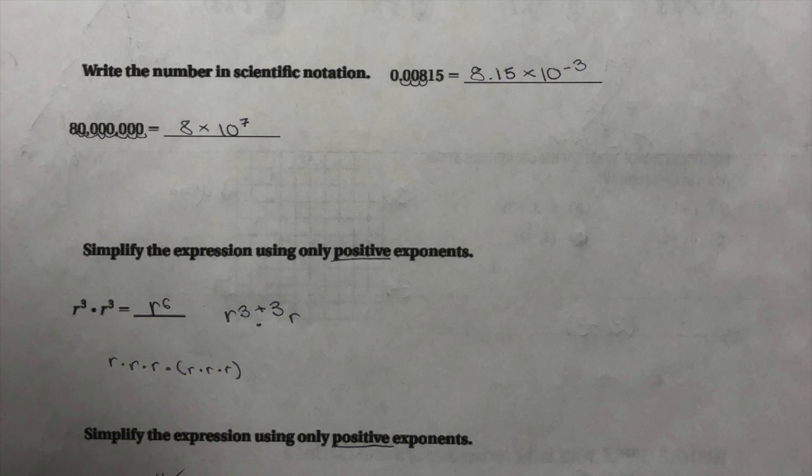Number 3. Write the number in scientific notation. 0.00815. The way you're going to do this is you're going to move your decimal until it is just after the first nonzero number. You're going to move it so the number is now 8.15. To do that, you would have moved it 3 times to the right, meaning that it's going to be a negative exponent. So your answer should be 8.15 times 10 to the negative third.